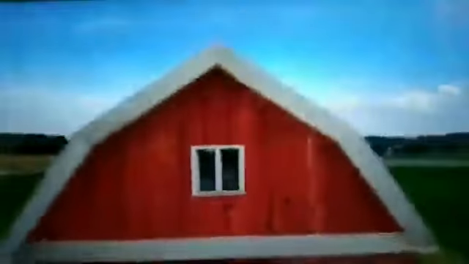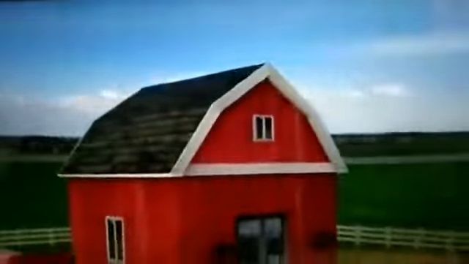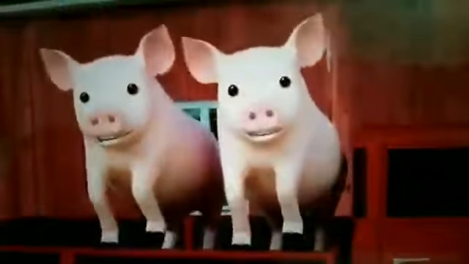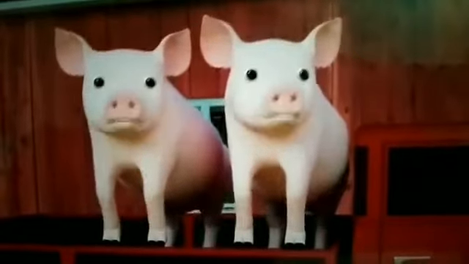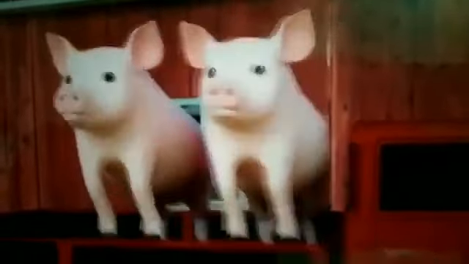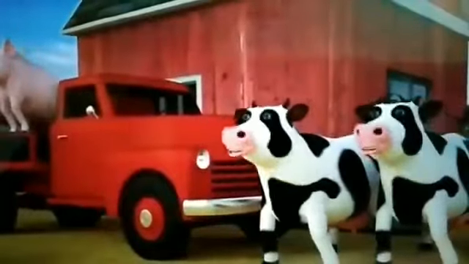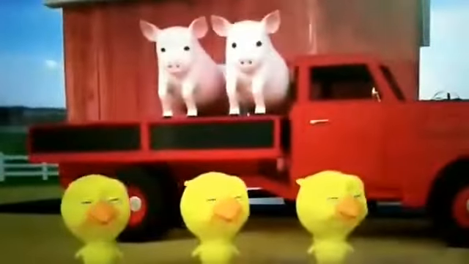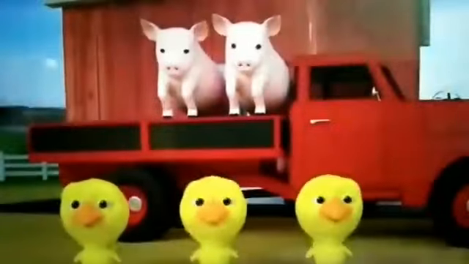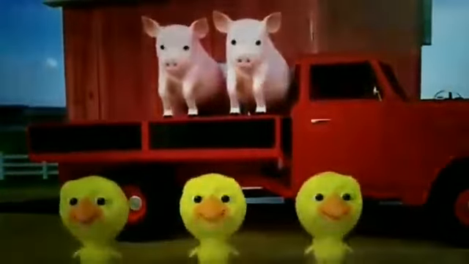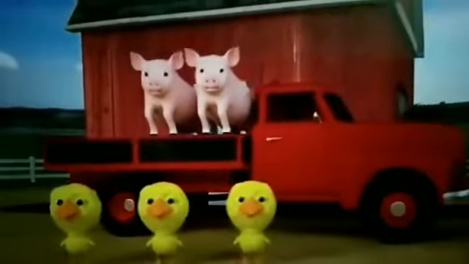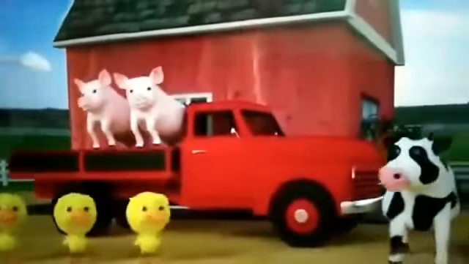Old MacDonald had a farm, E-I-E-I-O, and on this farm he had some pigs, E-I-E-I-O, with an oink here and an oink there, here an oink, there an oink, everywhere an oink, moo-moo here and a moo-moo there, here a moo, there a moo, everywhere a moo-moo. Buck here, buck there, here a buck, there a buck, everywhere a buck. Old MacDonald had a farm, E-I-E-I-O.